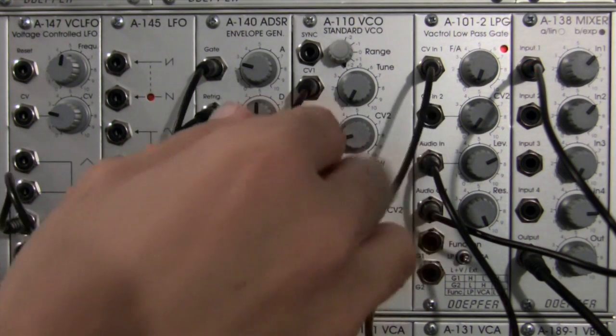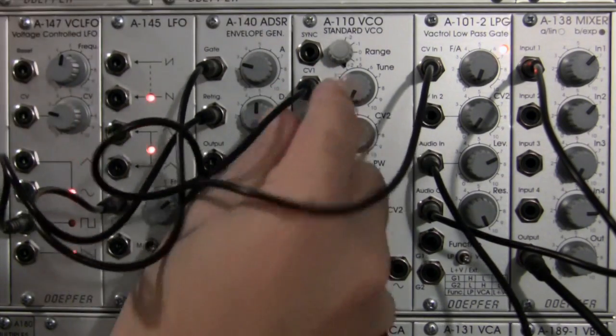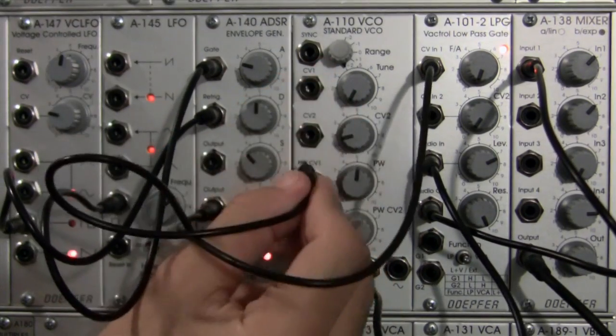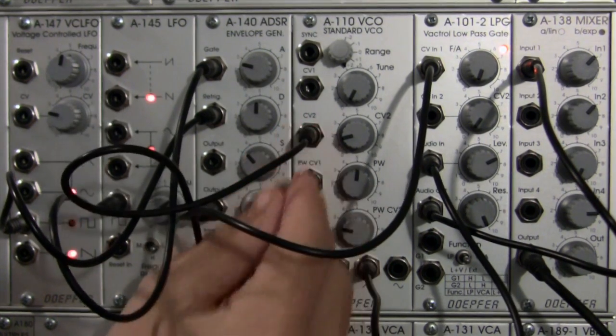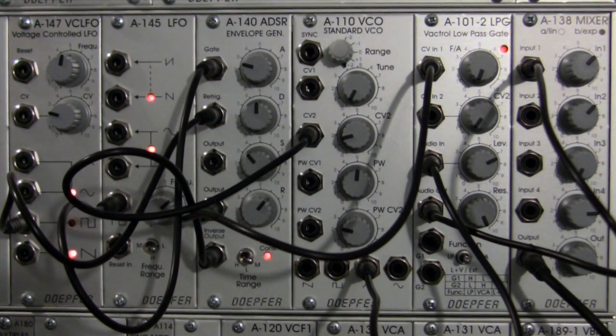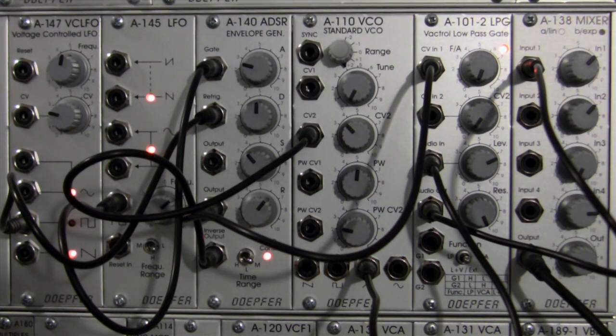Now, it may be a little bit more effective to get a nice little sound here, because I don't dislike this sound, but I just think it could be better. Let me unpatch it, and let me go over here to my CV2. And then bring in CV2.